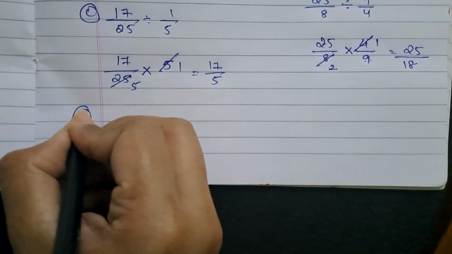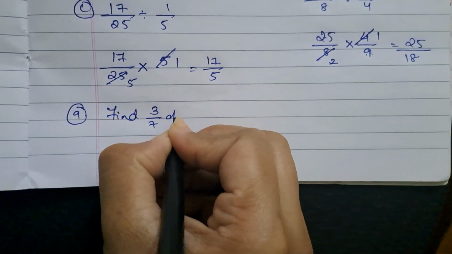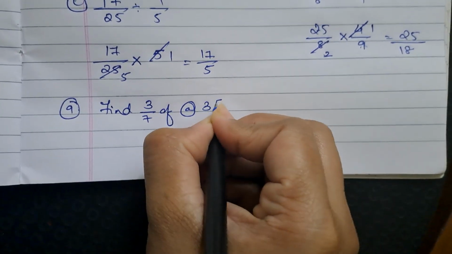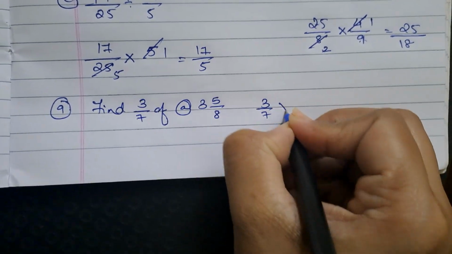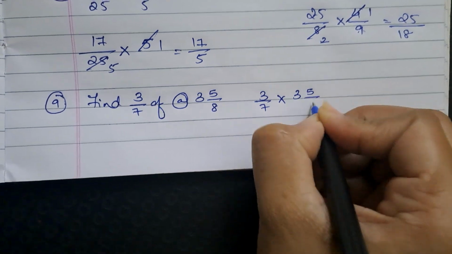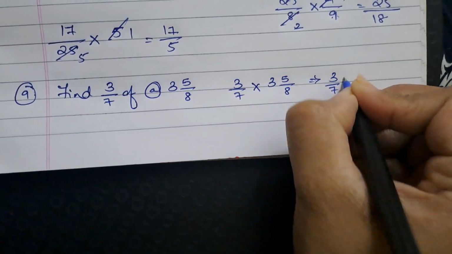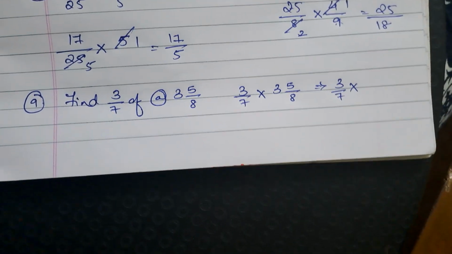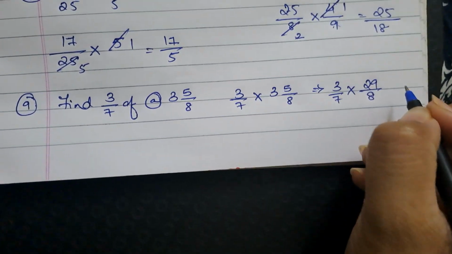Going ahead with the ninth question, it says find 3 by 7 of 3 5 by 8. That means I have to do 3 by 7 times 3 5 by 8. Let's convert this fraction. It becomes 3 by 7 times 3 8s are 24, 24 plus 5 is 29, so 29 upon 8 is what we have.